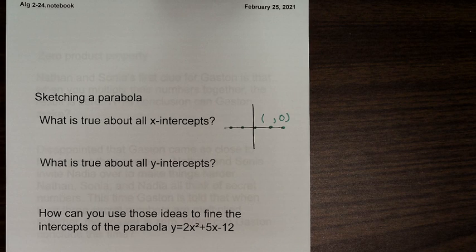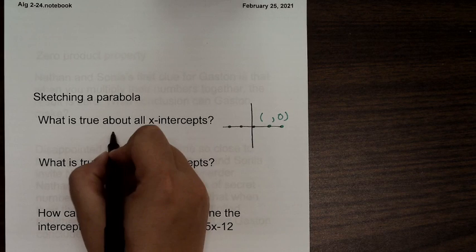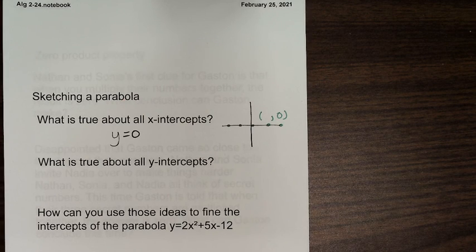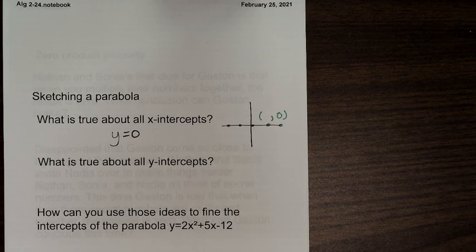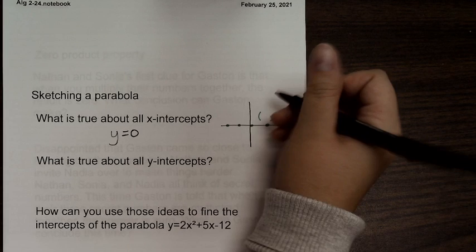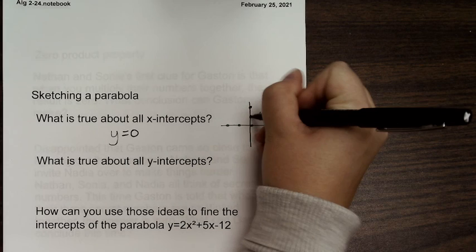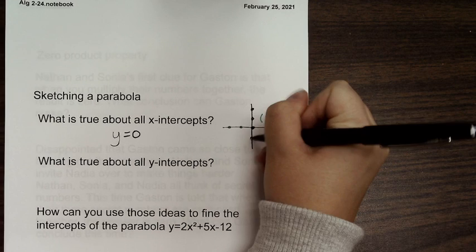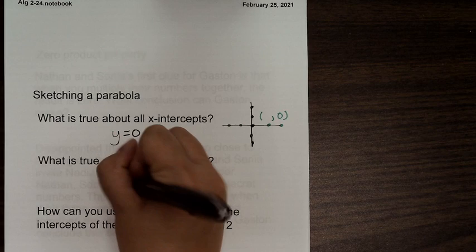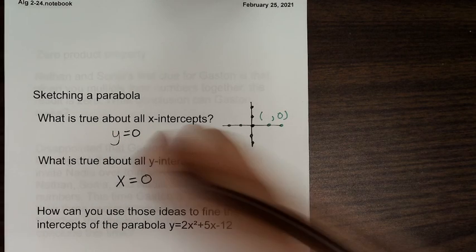So all x-intercepts have a y value of 0. The opposite is true for all y-intercepts. Y-intercepts are on our y-axis, and all of those have an x value of 0.